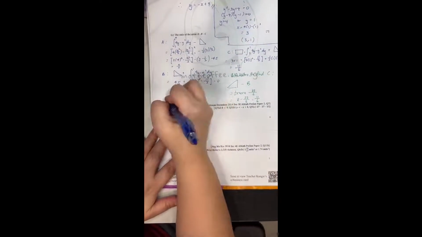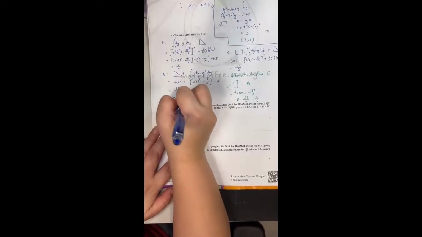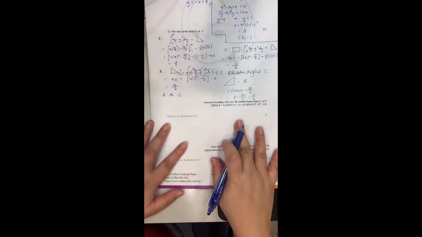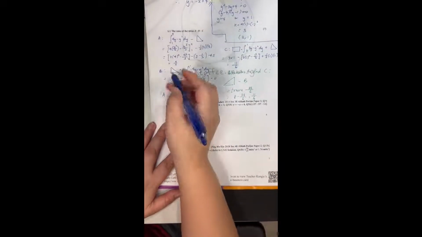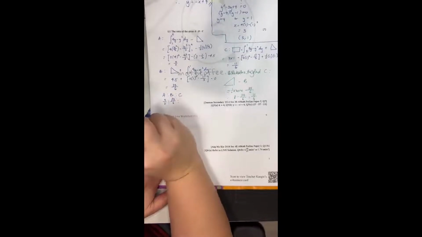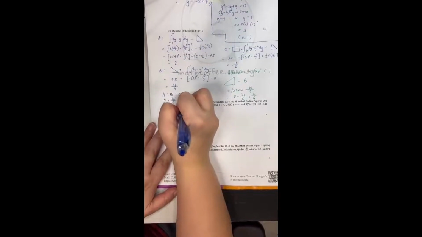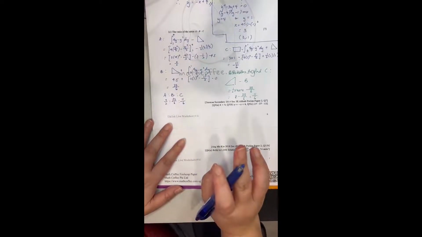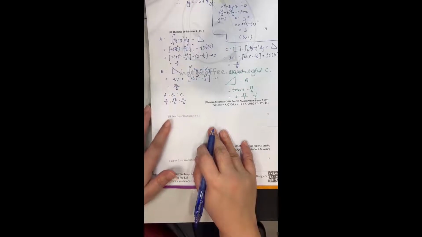Okay, so now I want to find A is to B is to C. So my A is 9 over 2, my B is 37 over 6, and my C is 11 over 6. Yes, we will always learn new things every day.